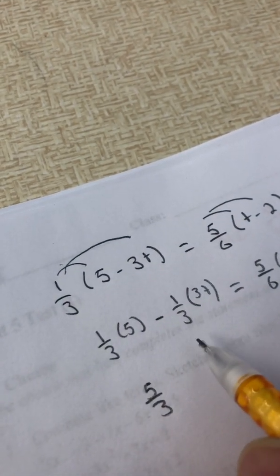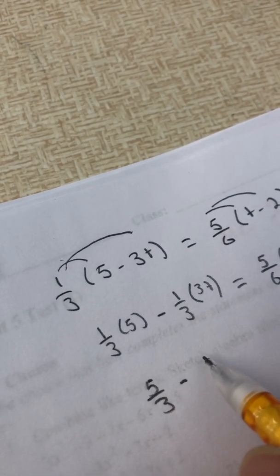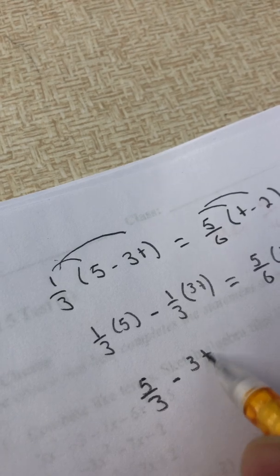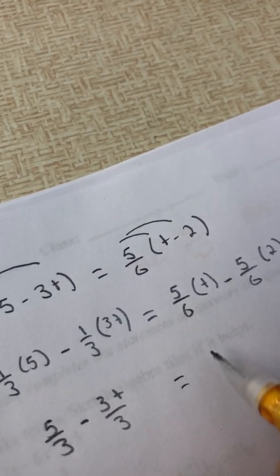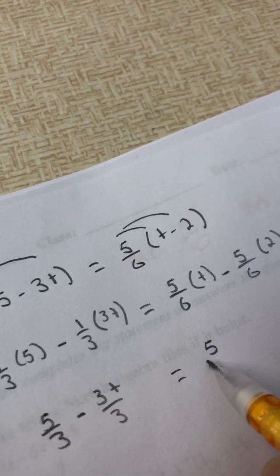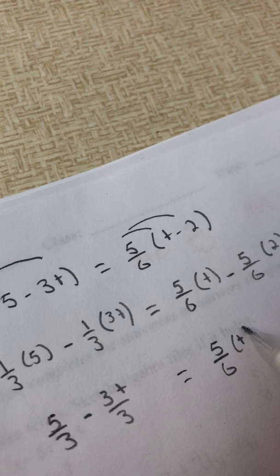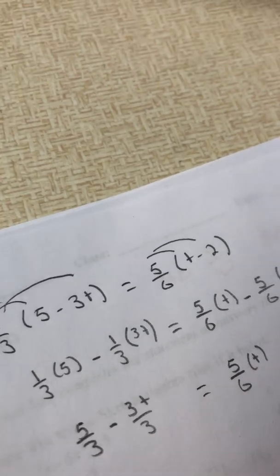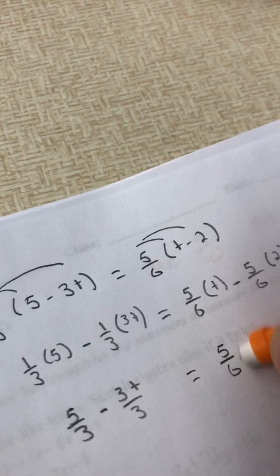And then if we have 1/3 times 3t, we'll leave that minus sign there, then we're going to have 3t over 3, okay? And then equal sign, this will become 5/6 times t, which is 5/6t.